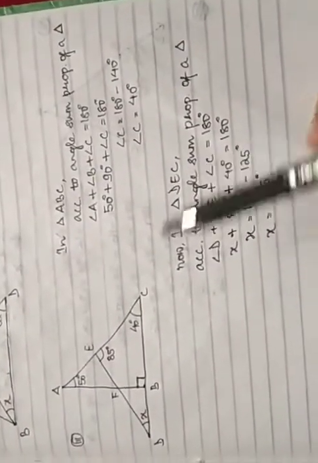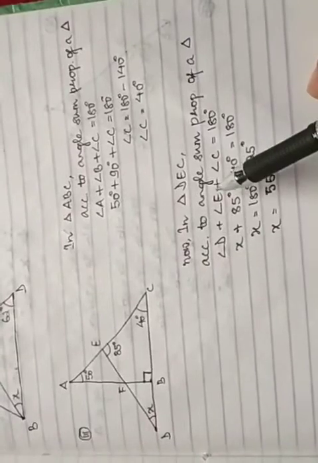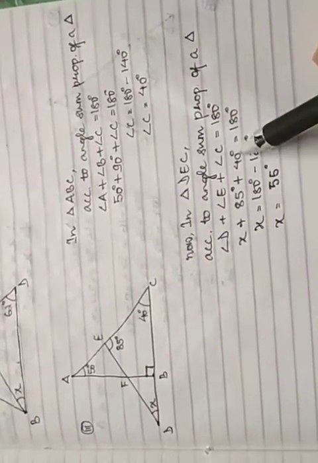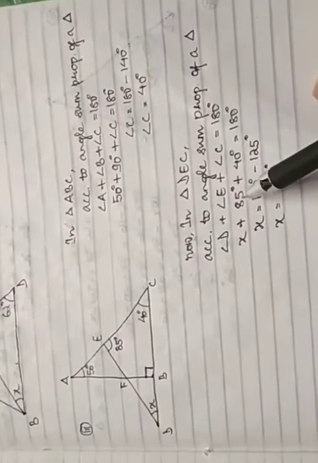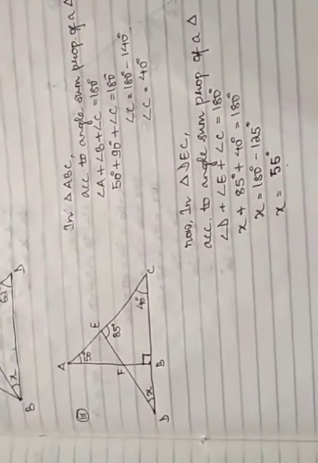So that's the same thing I've done here. Now see, in triangle DEC, that is the smaller triangle DEC, according to the angle sum property, again the same thing: when you add the 3 angles, you get 180 degrees, isn't it? So x plus 85 degrees plus 40 degrees equals 180 degrees. 85 plus 40 is 125, goes to the other side: 180 minus 125 is 55 degrees. That is how you got the value for x. Okay, I hope this one is understood.